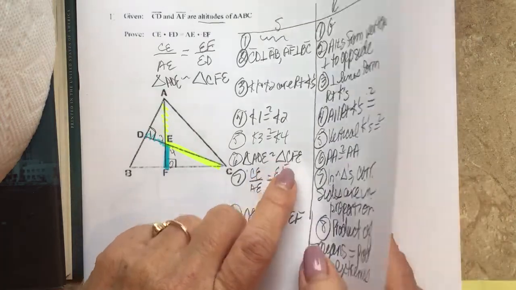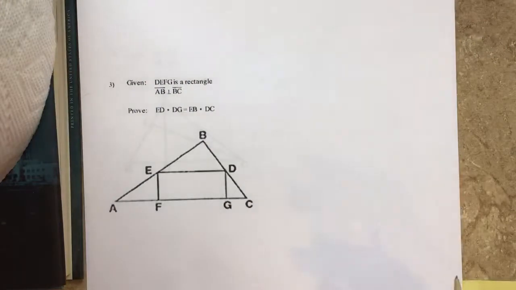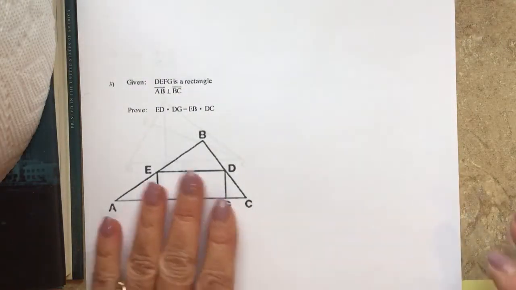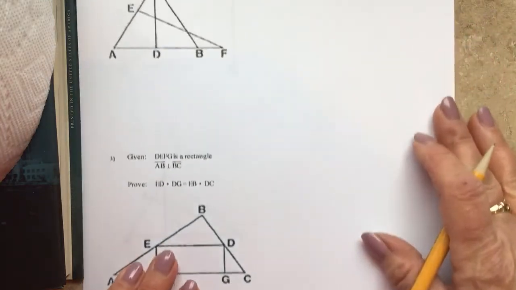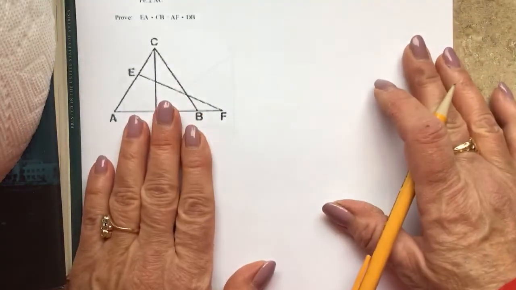Okay, so not horrible, but definitely taking it one step further. Okay, now let me make sure this is back in the picture.